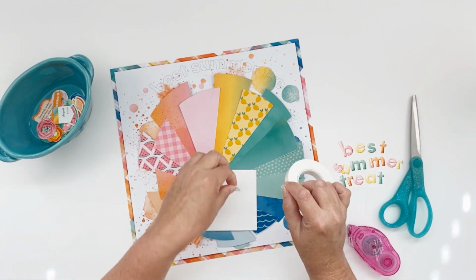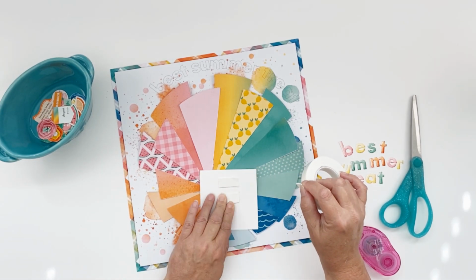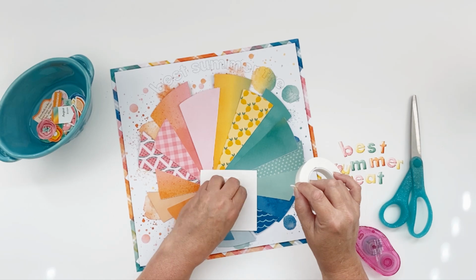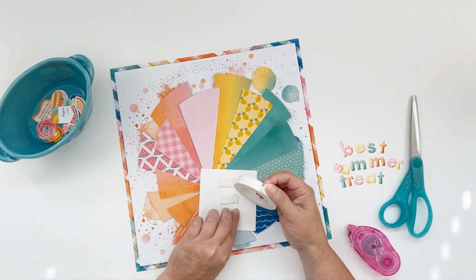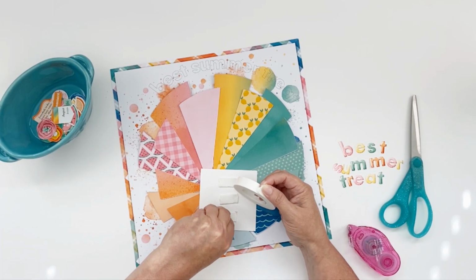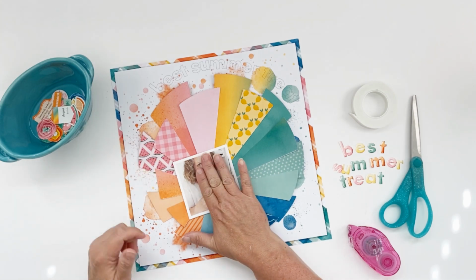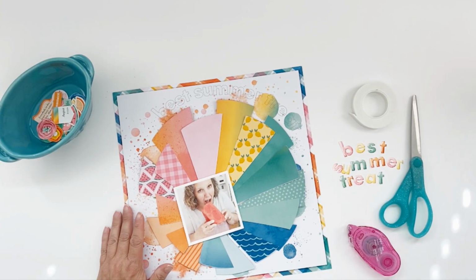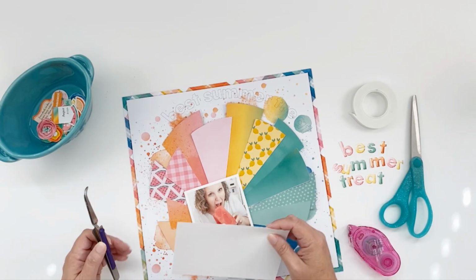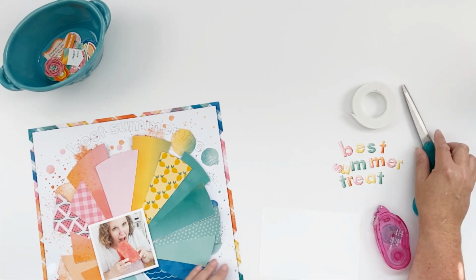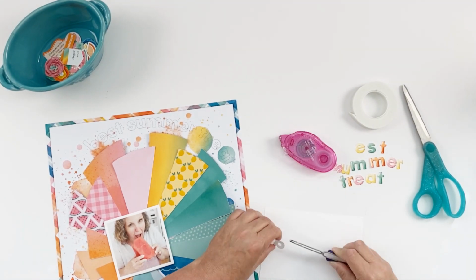So once those sunbursts are down on the page, I'm going to go ahead and adhere the photo. I did decide to angle it a little bit, just to play more into that casual feel, that kind of dynamic excitement that's consistent throughout the layout, and just go off the grid a little bit, right? Having some fun here.